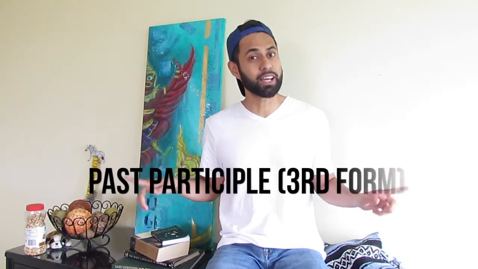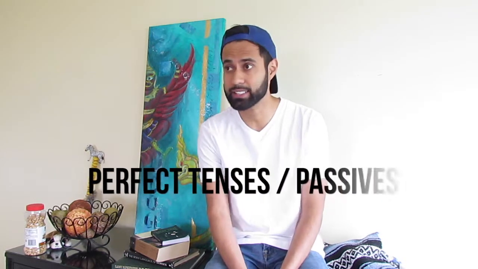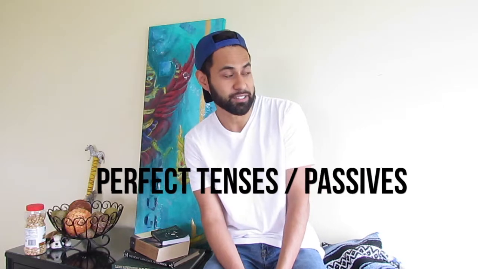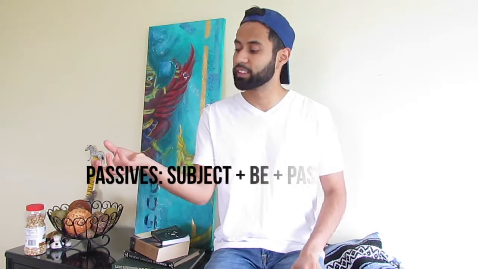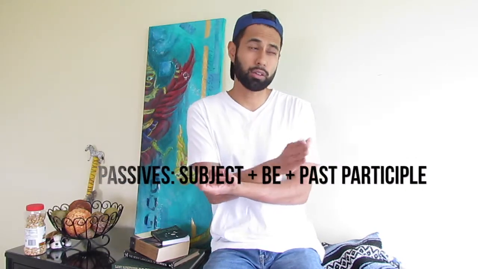What is taken? It's a past participle, right? A third form. And why do we use third forms? Well, for perfect tenses and for passives. Yay! Passives! I love passives. So this example is using a passive. So reminder, what's the formula for these? Well, to form a passive structure, you have your subject plus be plus the past participle, or third form, however you want to call it.